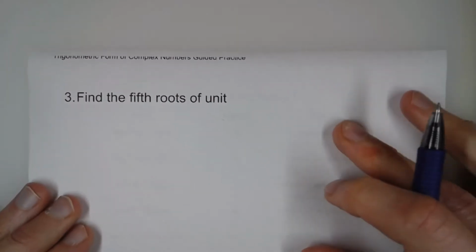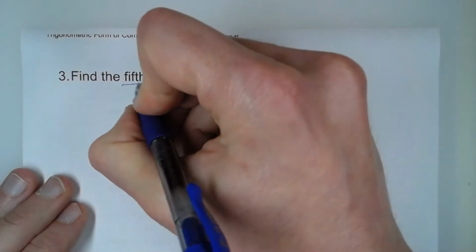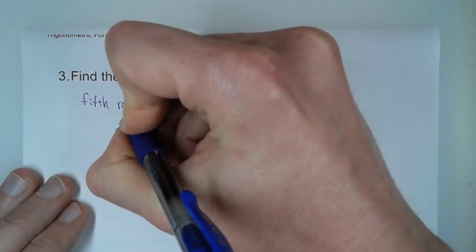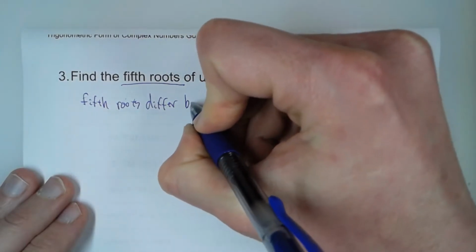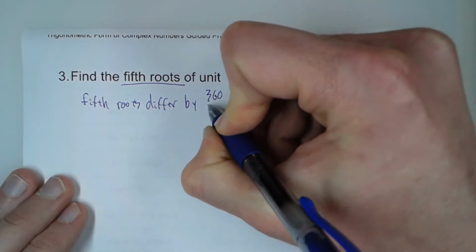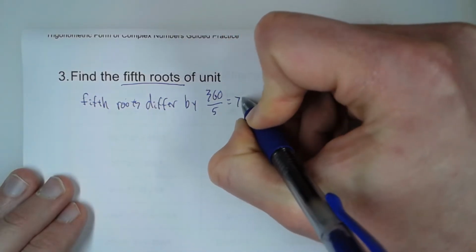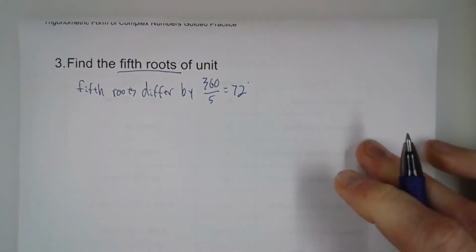So the next one, we want to find the fifth roots of unity. So fifth roots are going to differ by 360 over 5, which is 72 degrees.